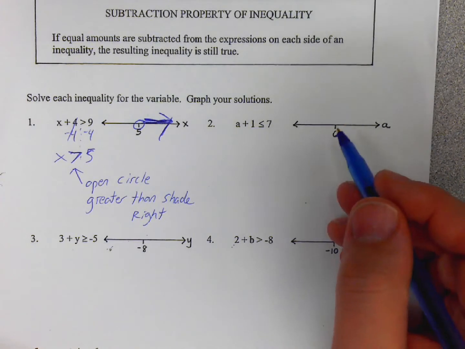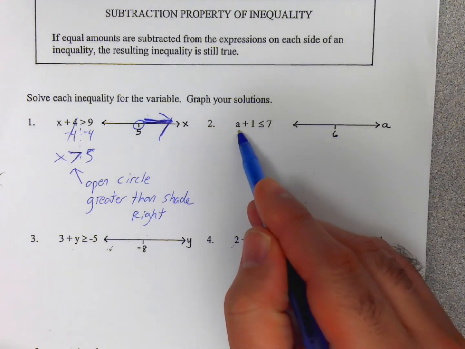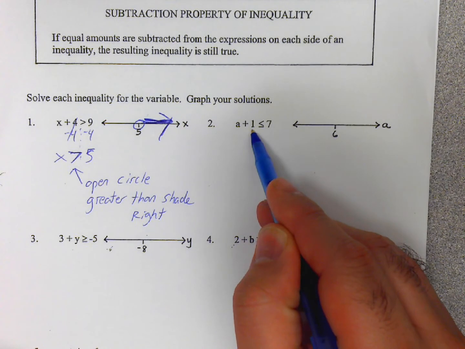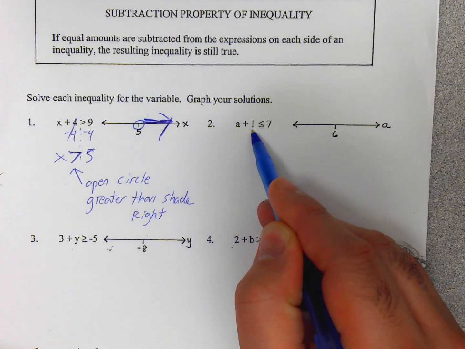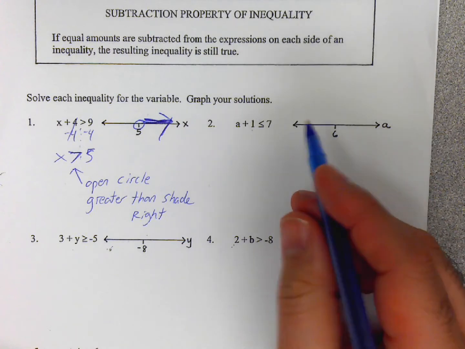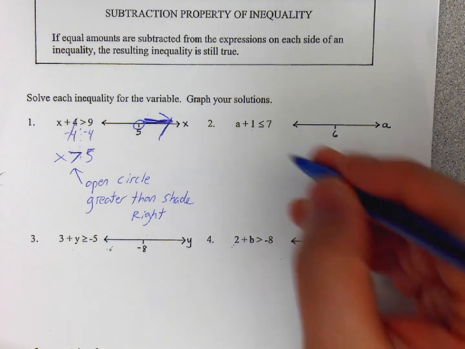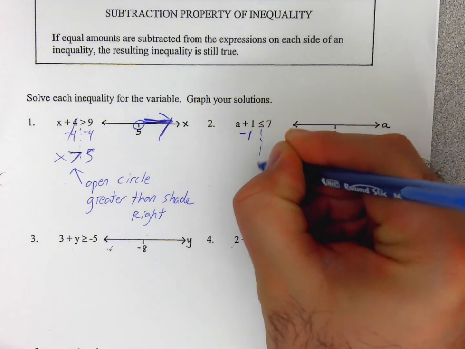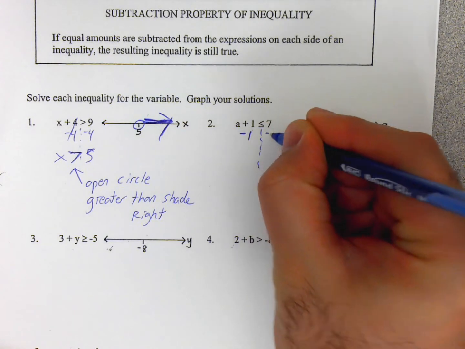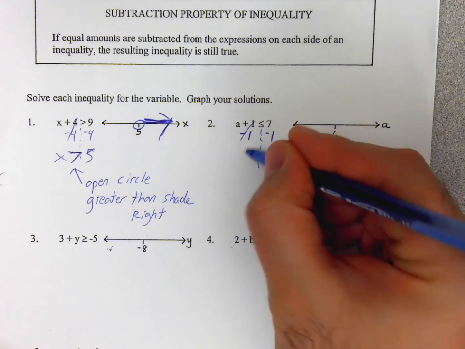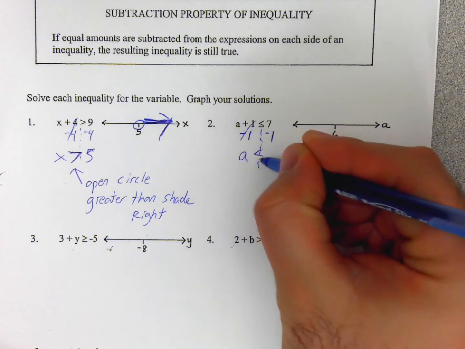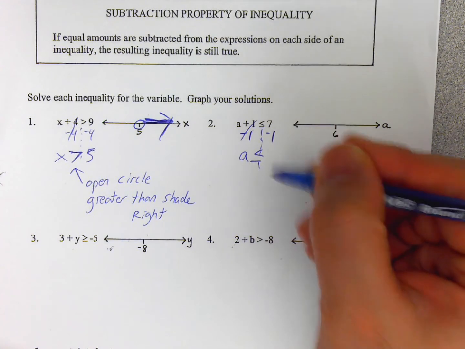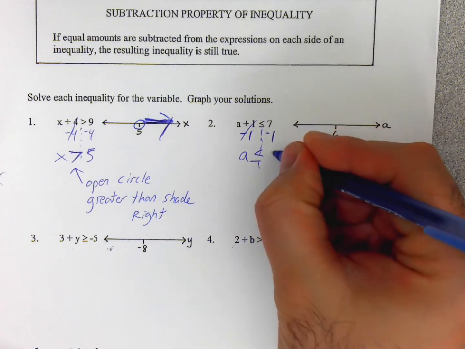So right here, I got a plus 1. Well, I want the variable all by itself. Leave me alone, plus 1. Well, the subtraction property of inequality says think opposite. What's opposite? Minus. We're going to subtract. Whatever you do to one side, that's right, do to the other. Ones cancel out. I'm left with a is greater than or equal to 7 minus 1 is 6.